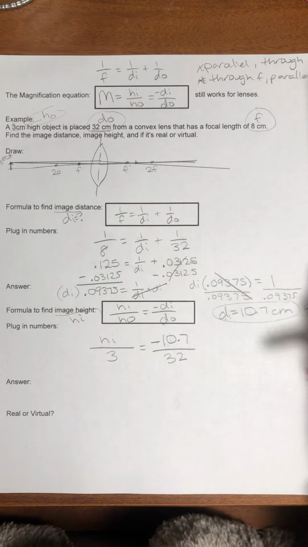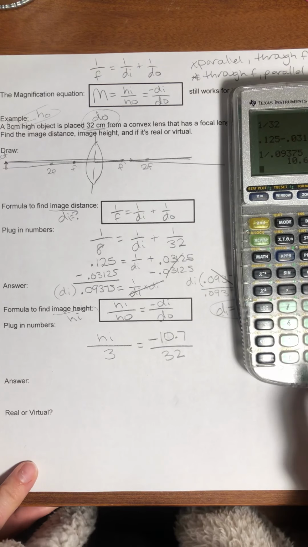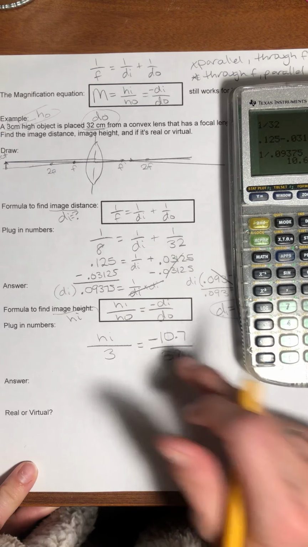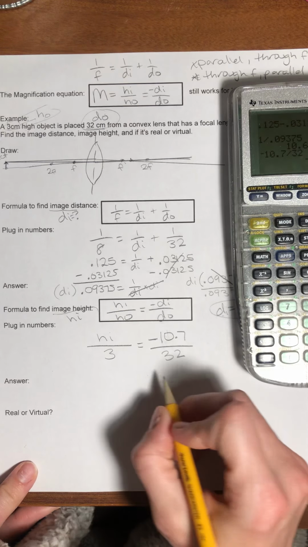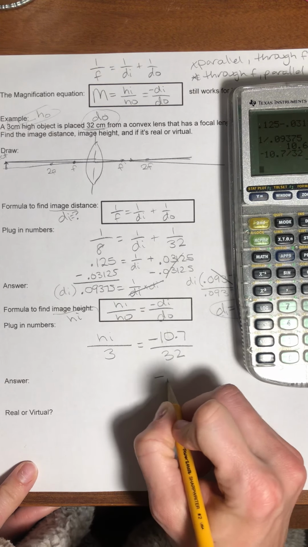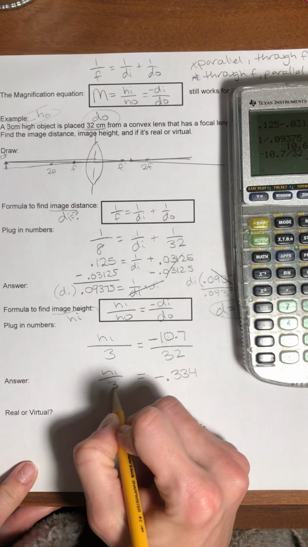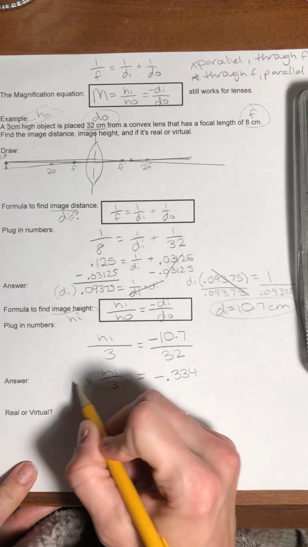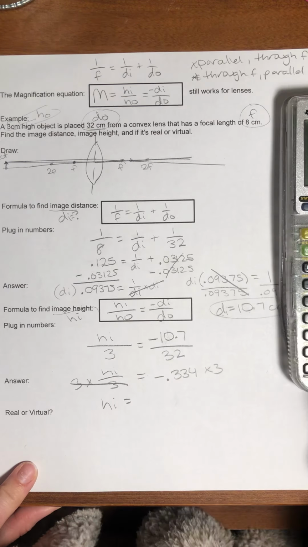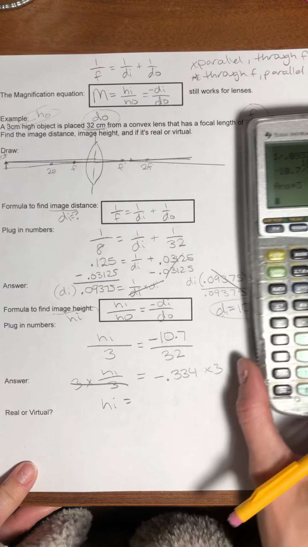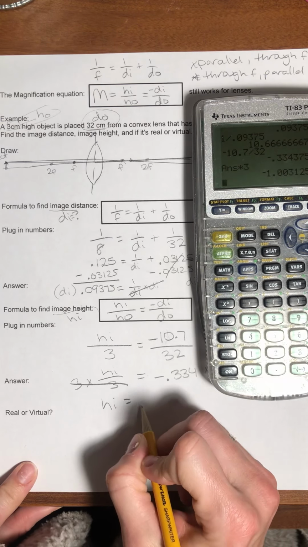This one's a bit easier to solve. So I'm going to simplify this side first. So negative 10.7 divided by 32 is negative 0.334 equals HI over 3. And then I'm going to multiply both sides by 3 to cancel here. So HI equals times 3. Right there, you can see it in my calculator, negative 1.00.